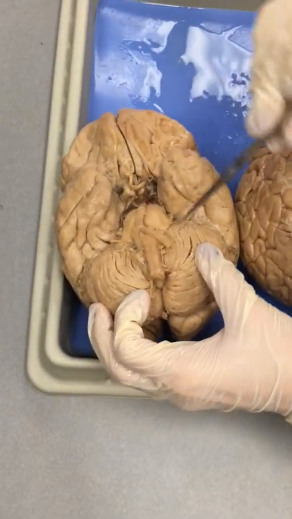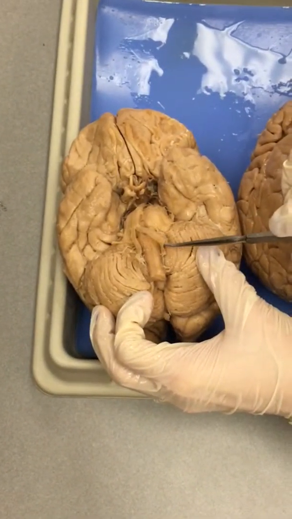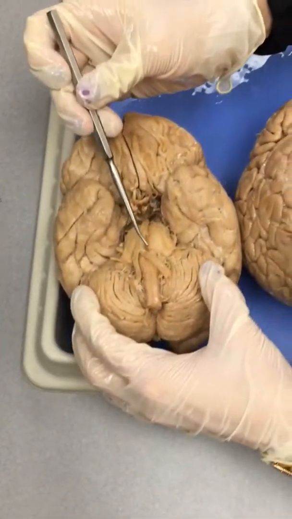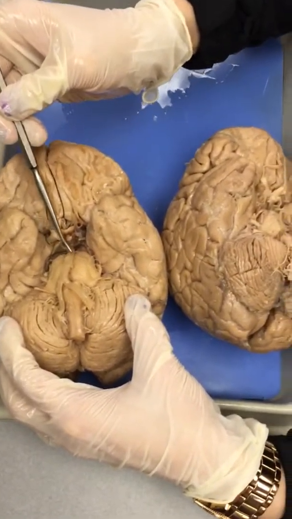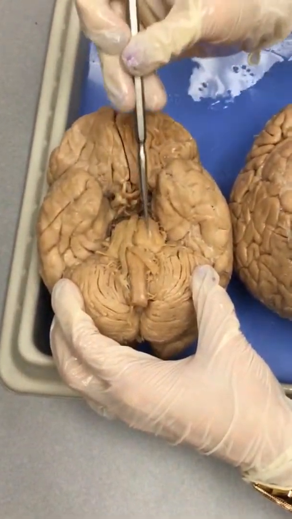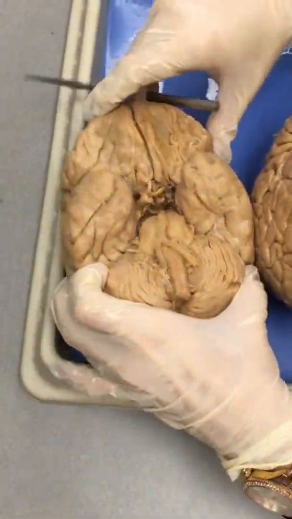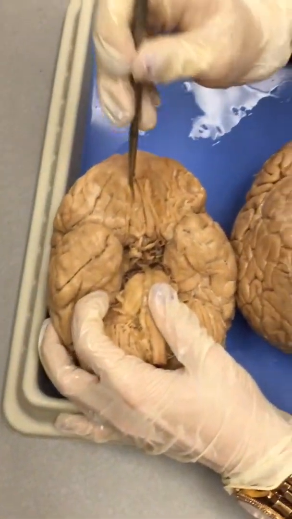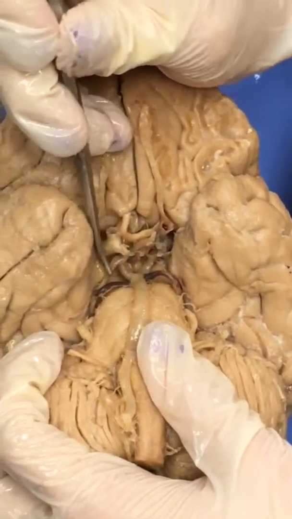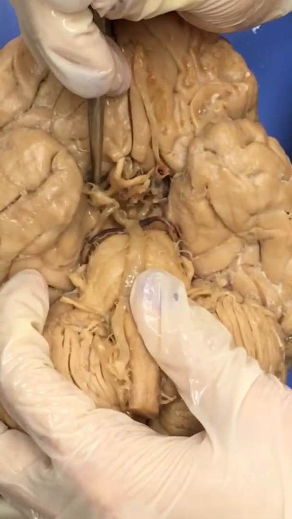Anterior cerebral. Vertebral. Oh, vertebral. Right, the vertebrals coming up. And then they join together to be the what? Basilar. Right, right over the brainstem. Very good. Okay, so here we have these two little guys, the superior cerebellar.